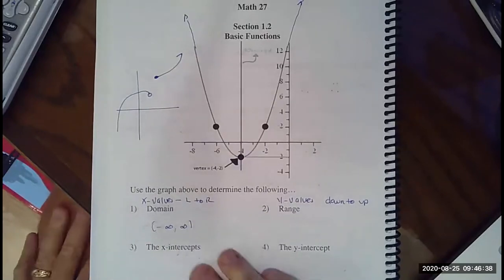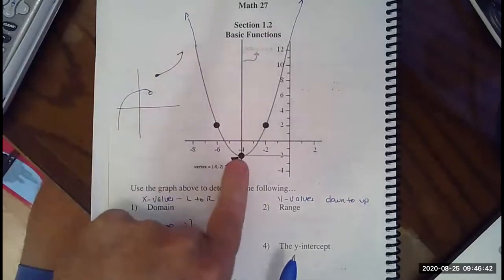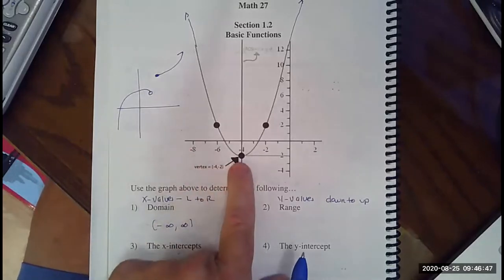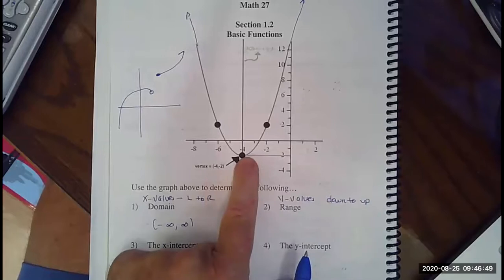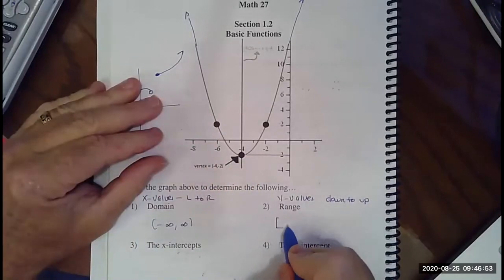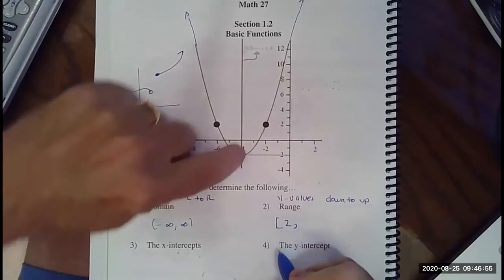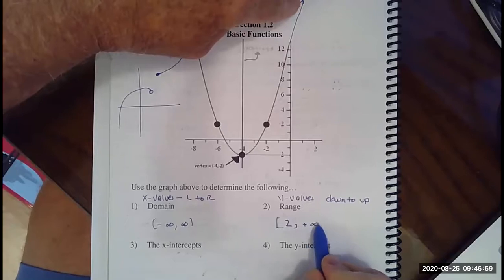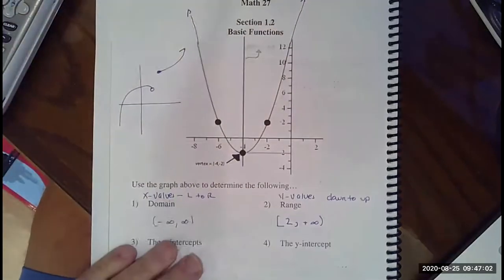But the range doesn't go down this way forever. The range starts right here because it's always lower to higher. The y value right here, it looks like it's 2. Oh, there's your vertex. It looks like it's 2. And it looks like I get it. So you're going to go from 2 all the way up to infinity, parentheses. You never put a bracket on infinity.